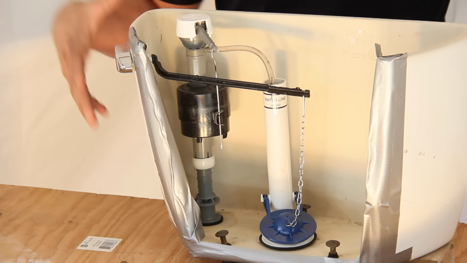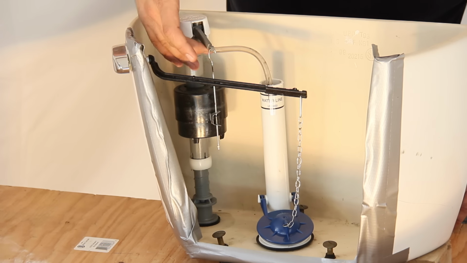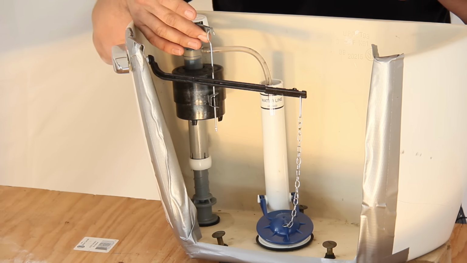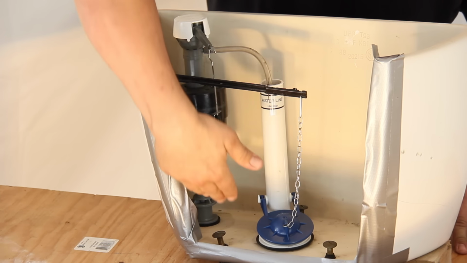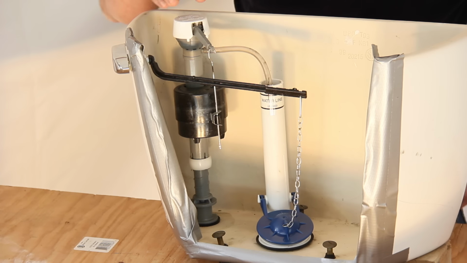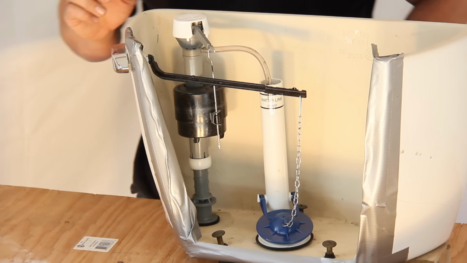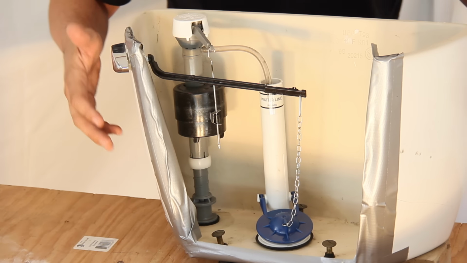The next major problem with a running toilet is the tank fill valve. If you've lifted this and the water does not stop running, this thing probably needs to be changed. Or if you are getting no water coming out of here at all, that's another reason you would want to change the tank fill valve. This is another really simple job, and I'll show you exactly how to do it right now.